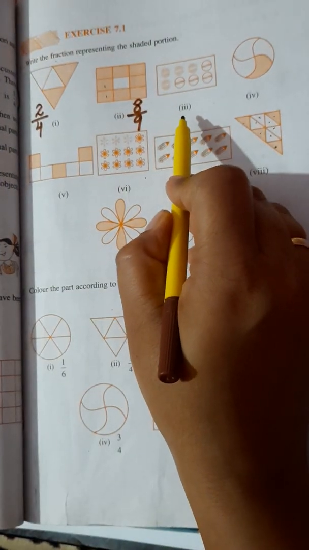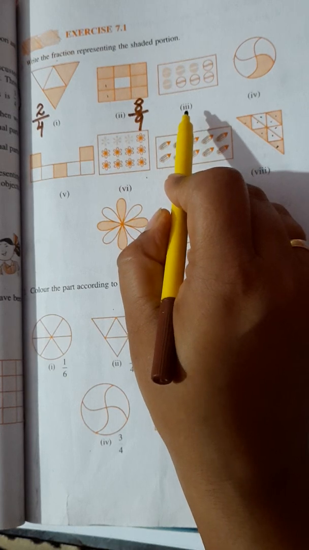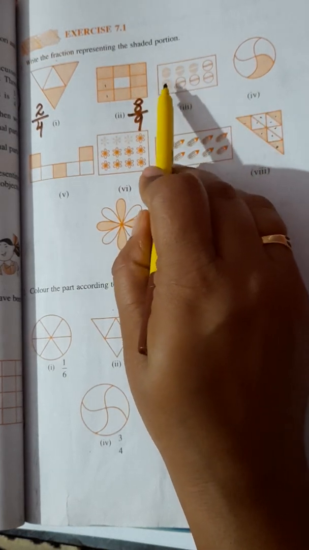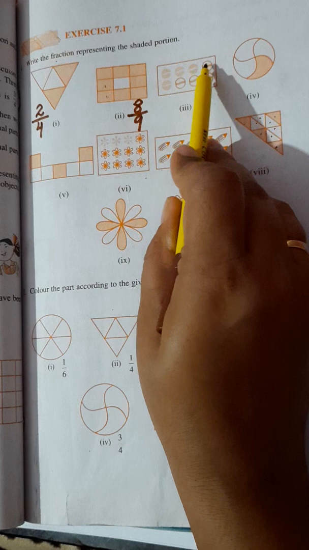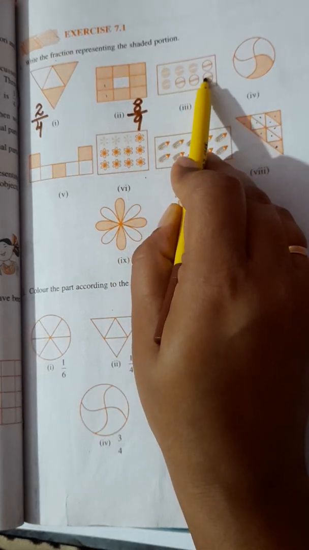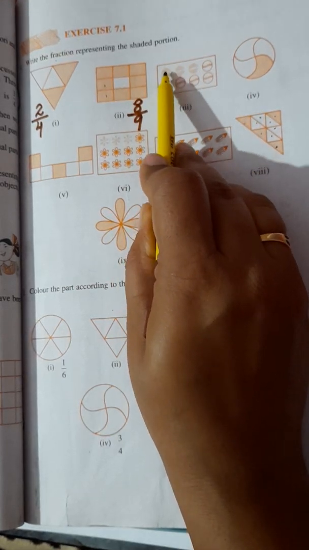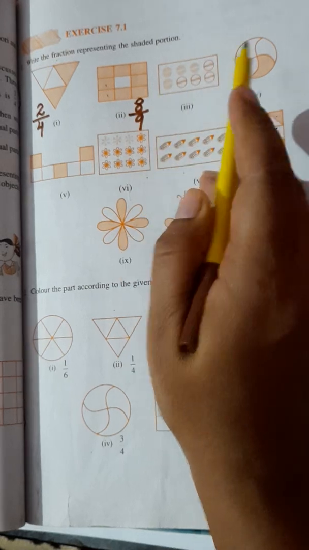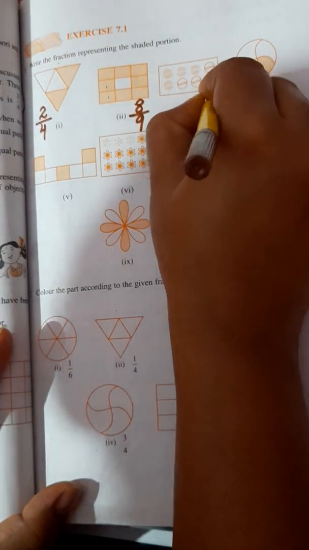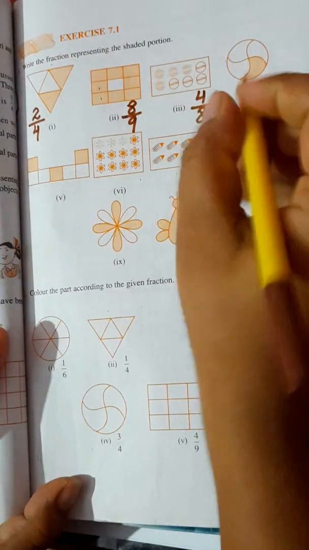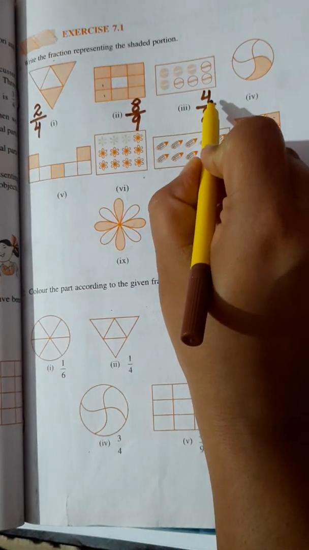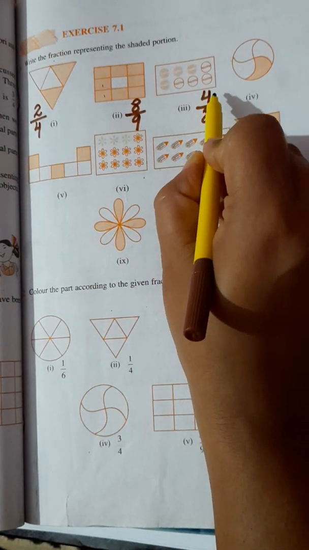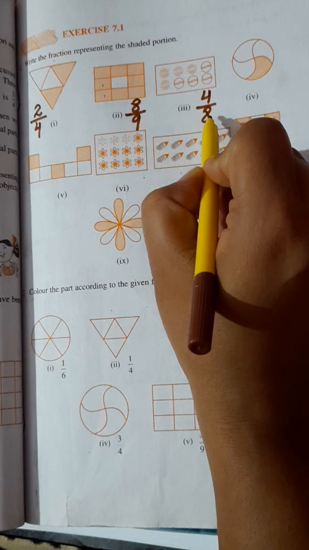So next we have the third part. In this third part we have total balls 1, 2, 3, 4, 5, 6, 7, 8, and the shaded are 1, 2, 3, 4. So my answer is 4 upon 8. For the shaded portion, you have to write the shaded parts in the numerator and the total in the denominator.